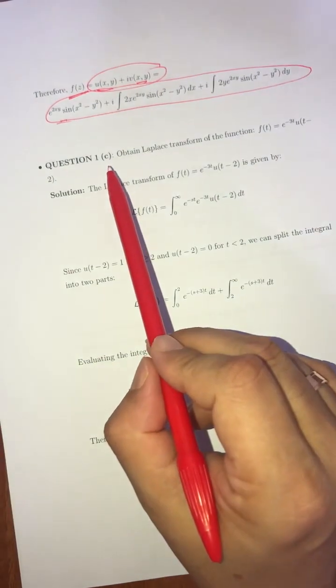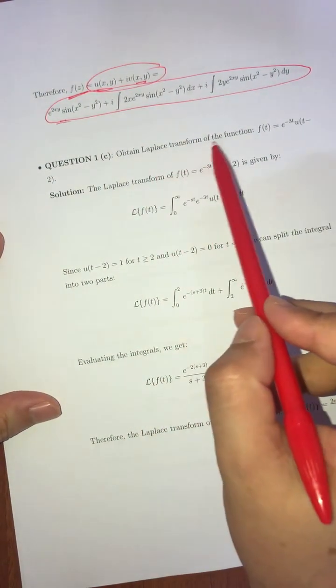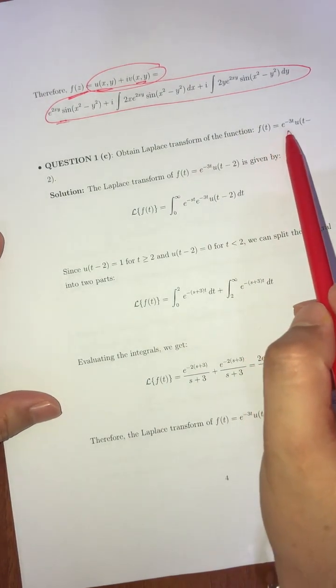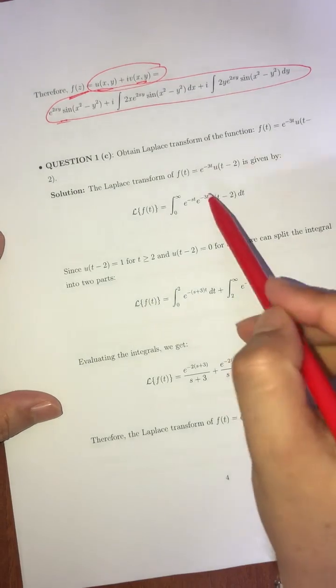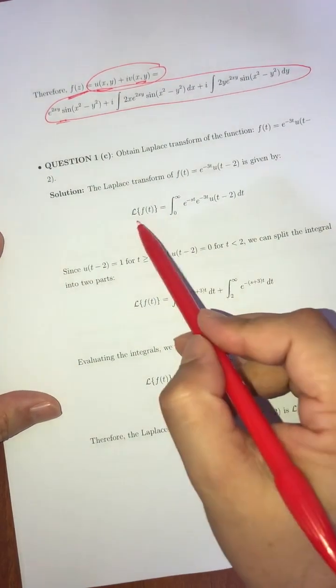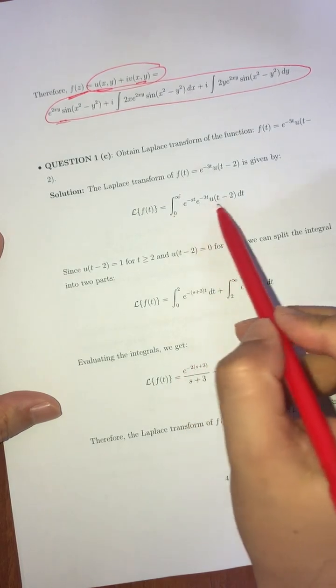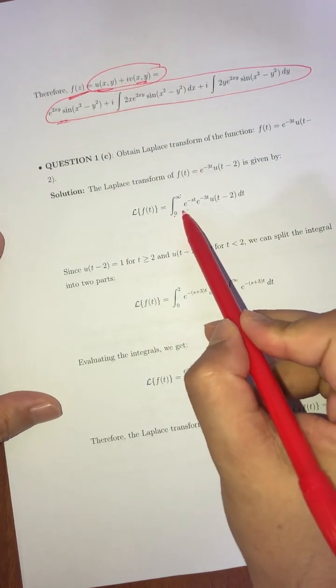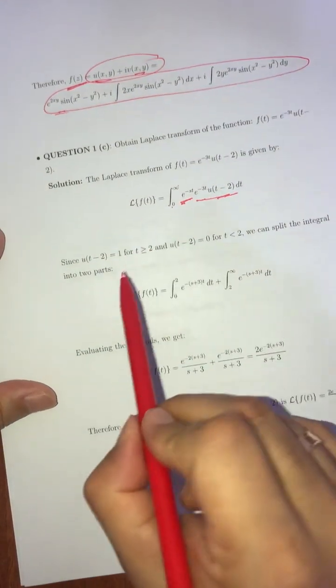Next is question number one, part C. We are simply going to find the Laplace transform of f of t, which is given as e raised to power 3t times u of t minus 2. This is a simple formula: the Laplace transform is the integral from 0 to infinity of the given function multiplied by e raised to power minus st.